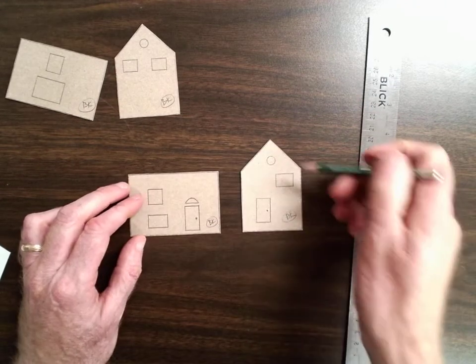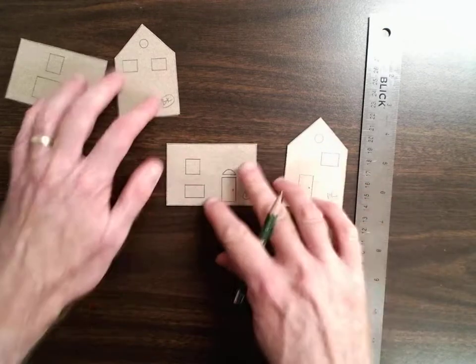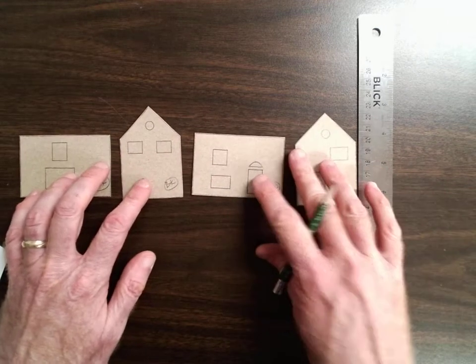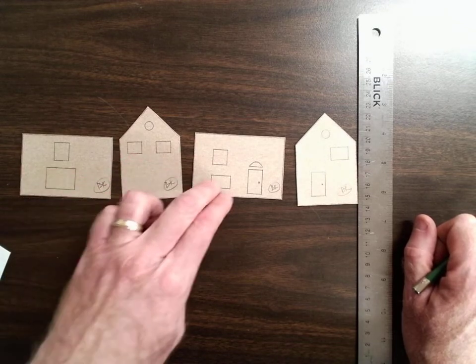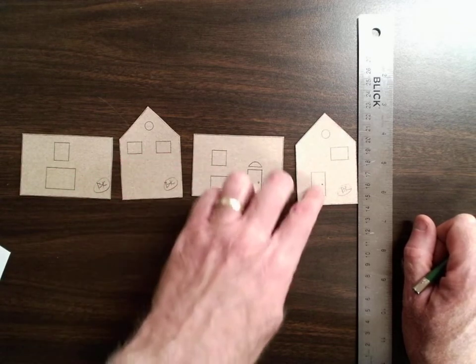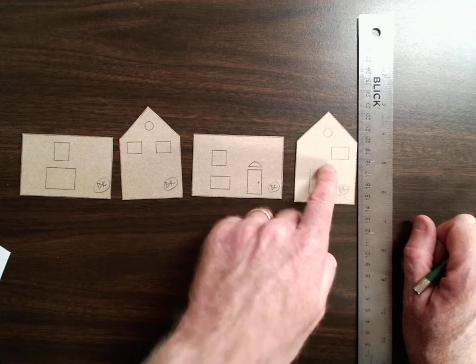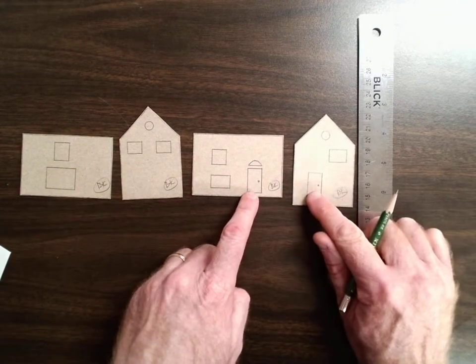All right, so I went ahead and drew 2 windows and a door. So now I have at least 2 windows here. I have 3 here. I have at least 2 windows here, and I have 3. And I have 2 windows here. Those 2 windows are the minimum, and I've got a total of 2 doors.